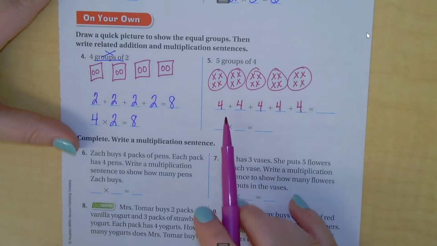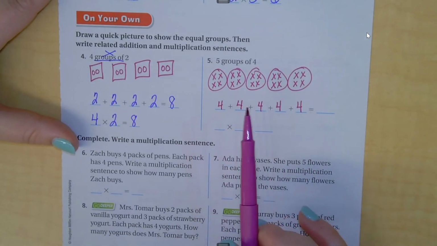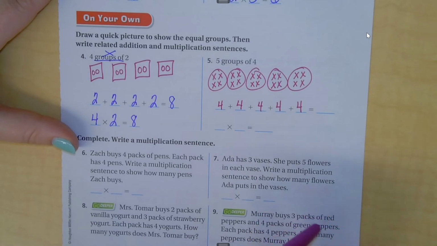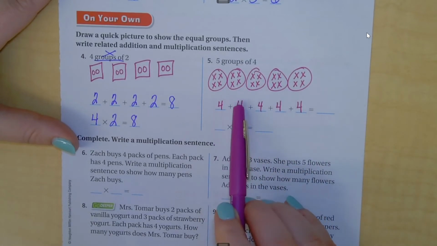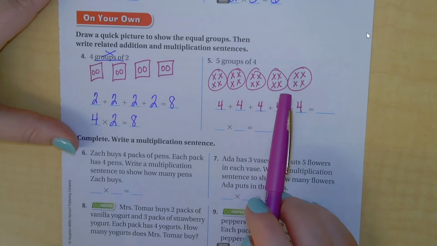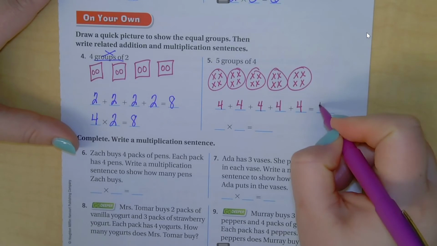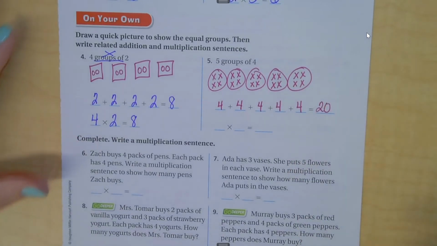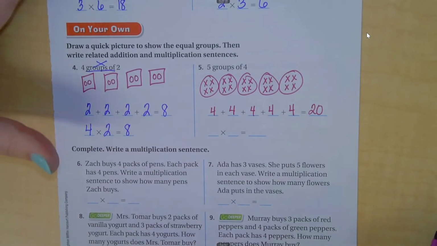Now we can skip count, right? And remember what I taught you, that if you have a hard time skip counting by 4s, then just skip count by 2 twice. Watch. 2, 4, 6, 8, 10, 12, 14, 16, 18, 20. Okay? So you don't have to know how to skip count by 4s perfectly. You can do 2s and double it.